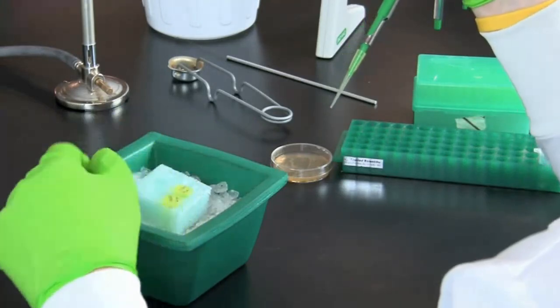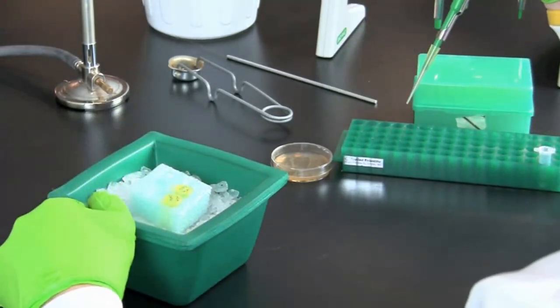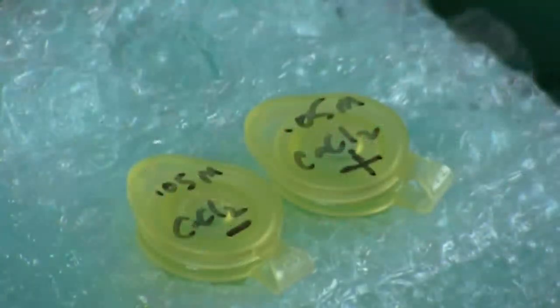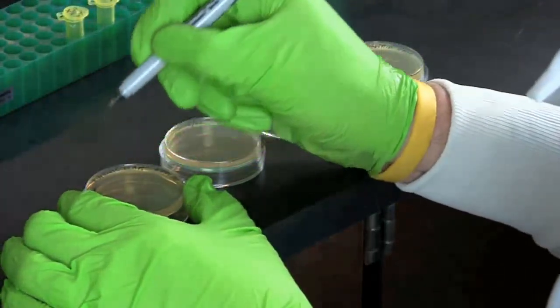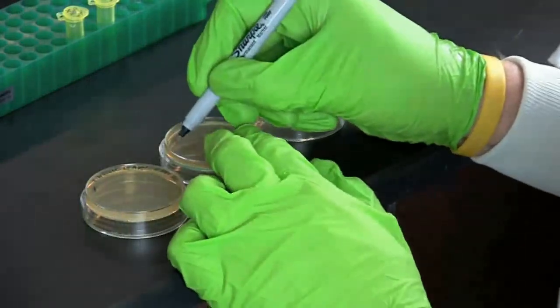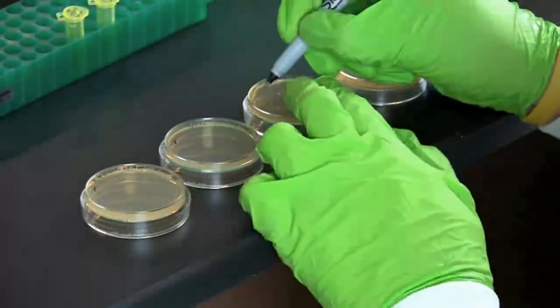Incubate both tubes on ice for 10 minutes, making sure the tubes are in full contact with the ice. During the 10-minute wait, using a waterproof marker, label your LB agar plates according to the instructions provided with your lab protocol.